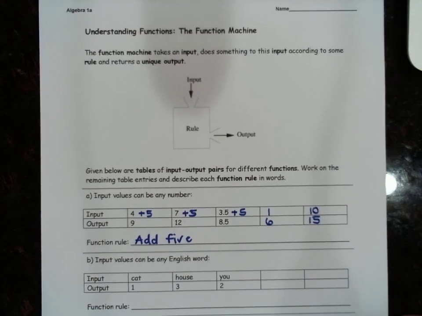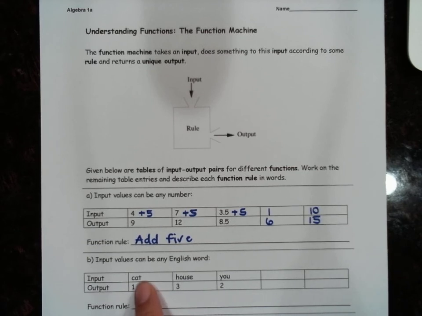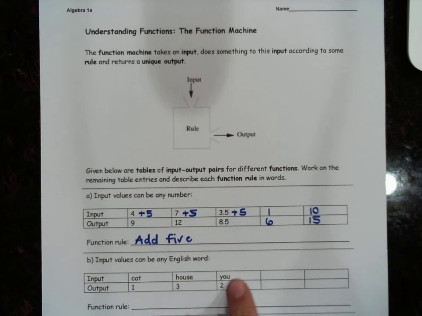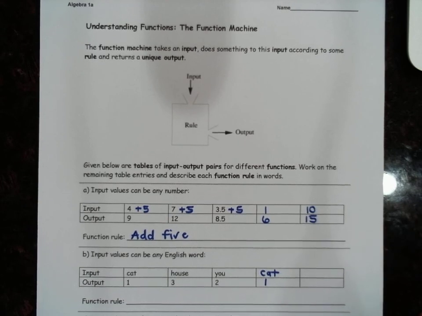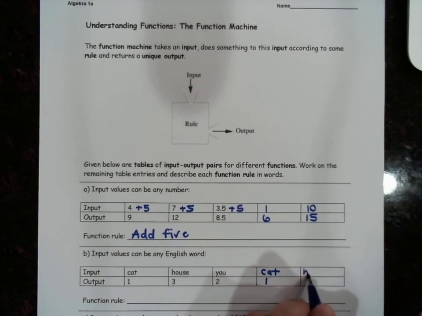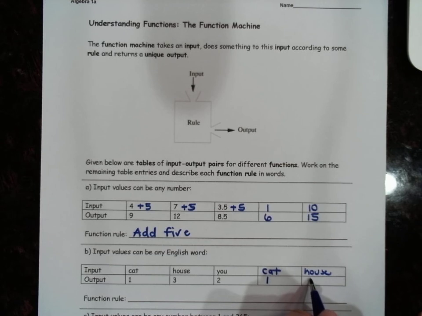Okay, it doesn't always have to be numbers, kind of like we talked about a soda machine, or it can be words. So anytime the input is cat, you get a 1. Anytime it's house, you get a 3. Anytime you get a 2. So you could do cat again as long as your output is 1. And you can put house as long as your output is 3. Okay, so you're going to go ahead and finish these tables.